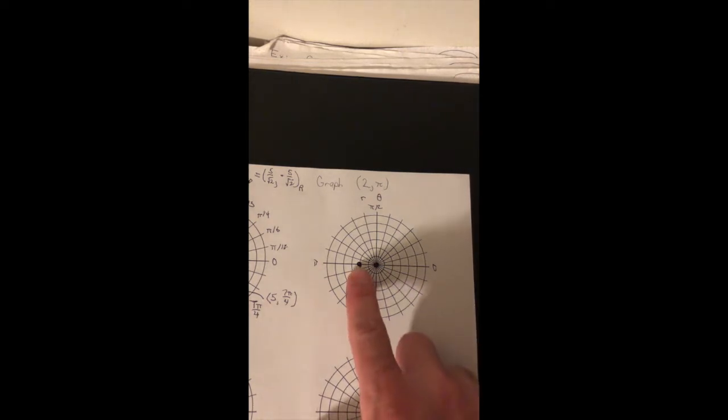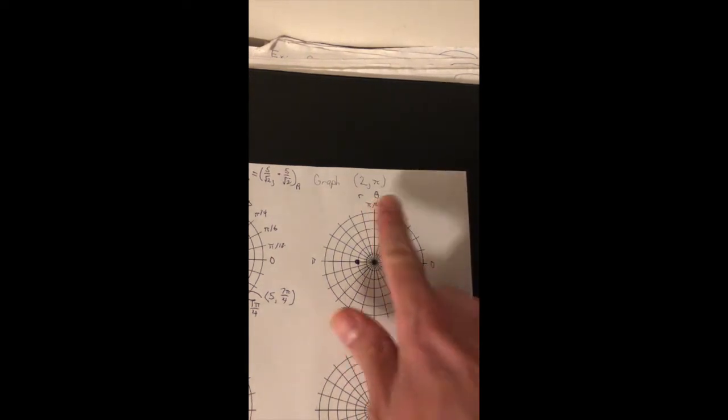Alright, so I'm going to use this point 2 comma pi to illustrate something that's a little bit annoying about polar coordinates. Same thing that's annoying about trigonometry in general is that there are so many different ways to represent an angle. Likewise, in polar coordinates, there are many different ways to represent a point. There is no rule that says that my angle theta has to be between 0 and 2 pi.